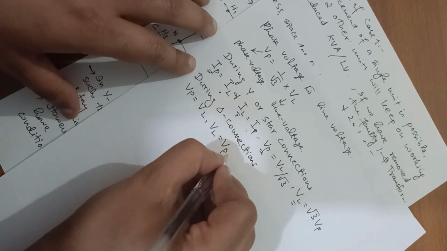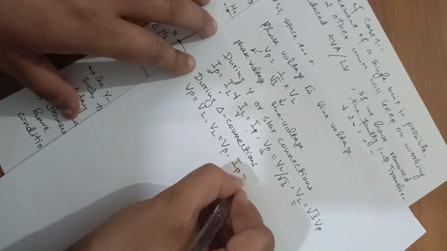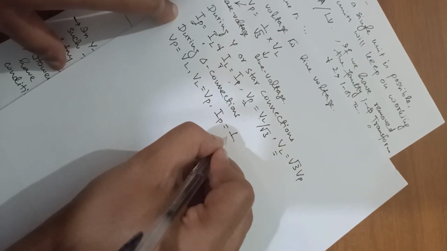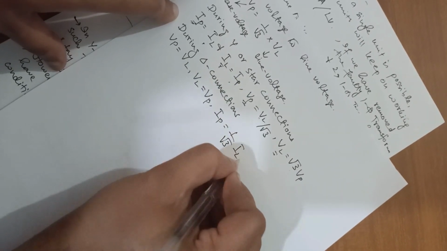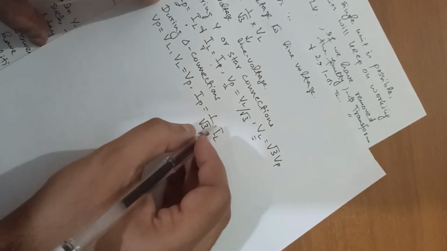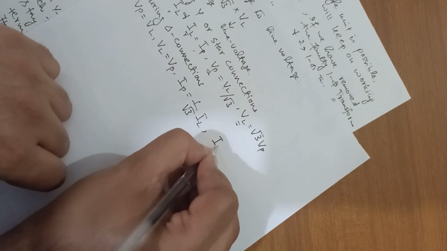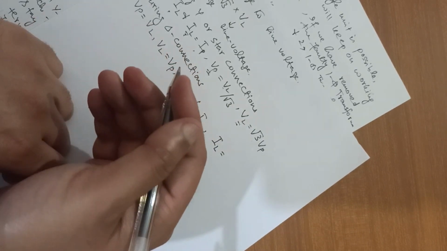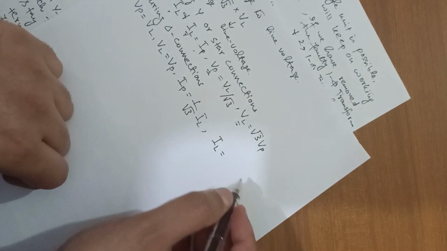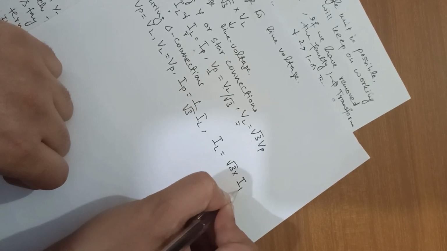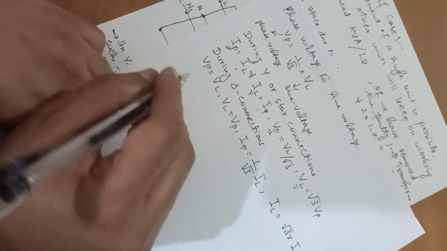Whereas the phase current will be equal to 1 over root 3 into IL, and the line current, if written in the form of phase current, will be equal to root 3 into IP, that is phase current.